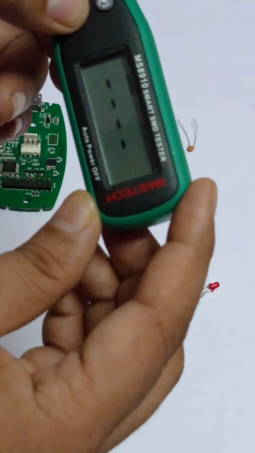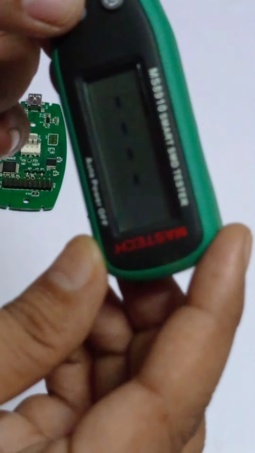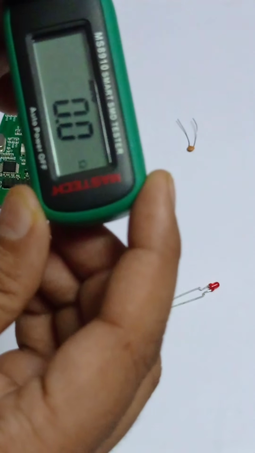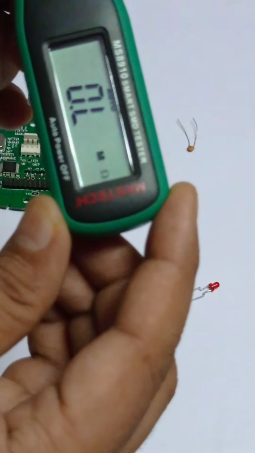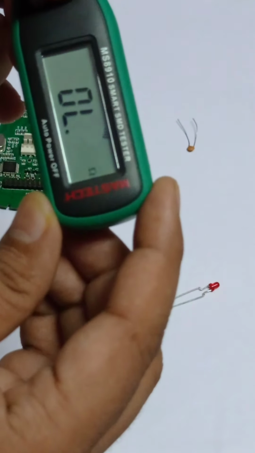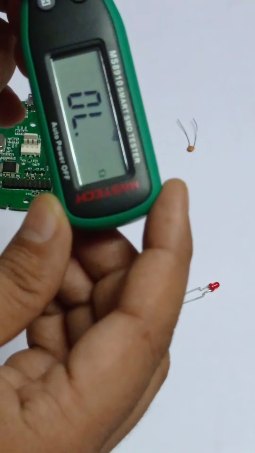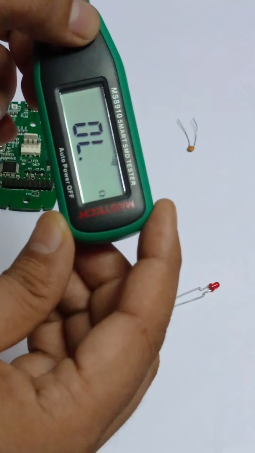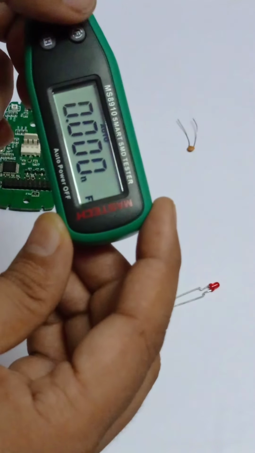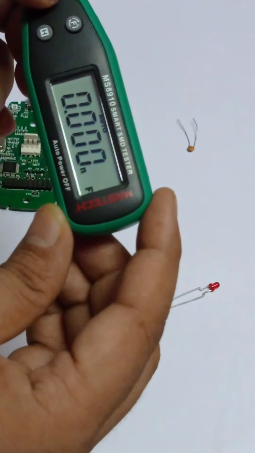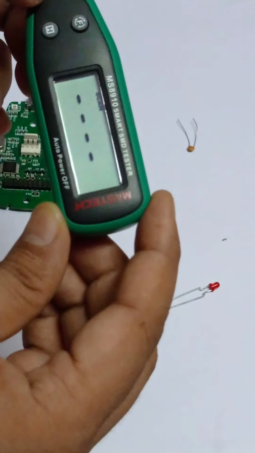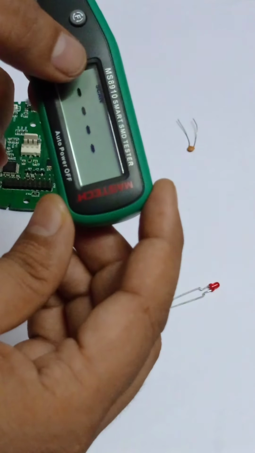We have two buttons here. If you press this button, this is scan. If you press this button, it shows auto in resistance mode. If you press again, it shows the continuity mode, and if you press it again, it shows the diode mode. If you press it again, it shows the capacitor mode, that is nF. And if you press it again, you can see it is now showing the scanning mode.